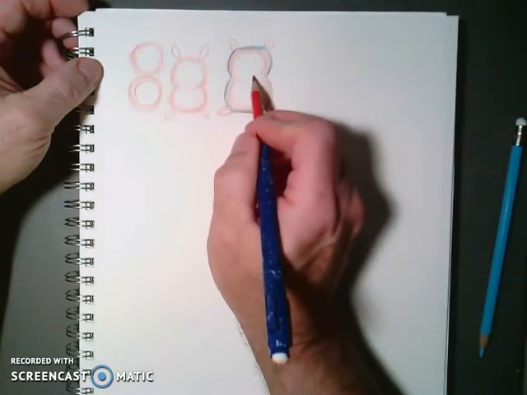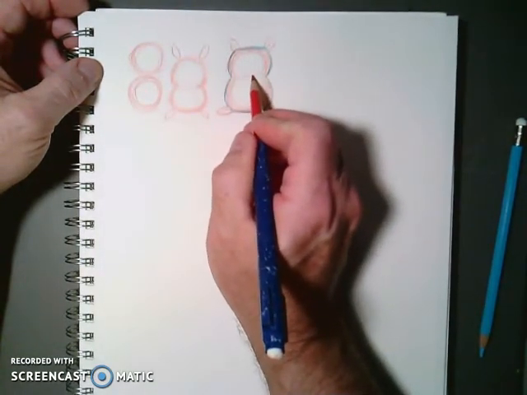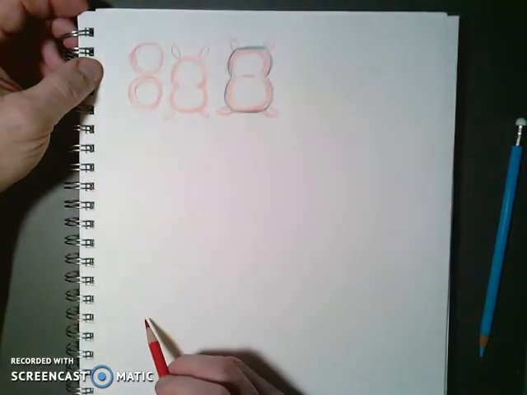The other thing you can do is add a little bit of a curve right here, on the belly. That's a nice little thing to do.